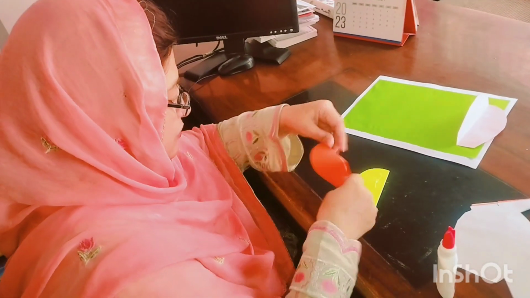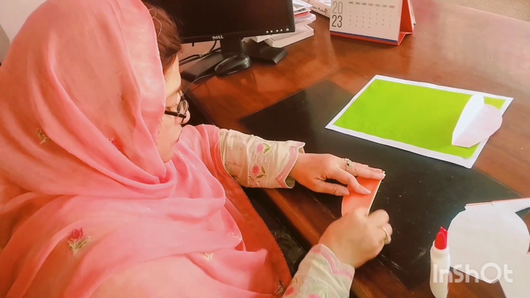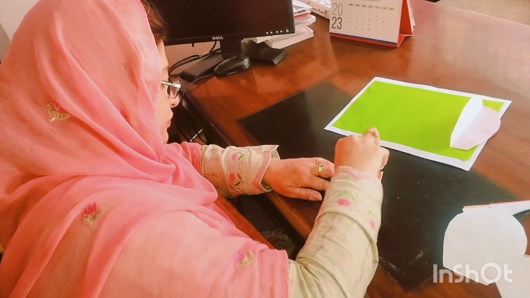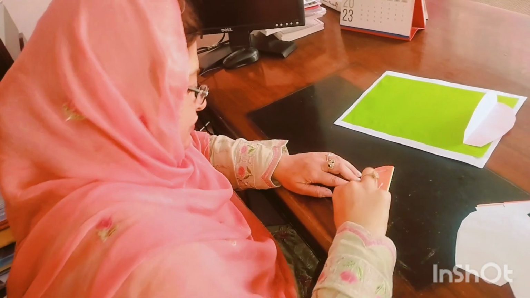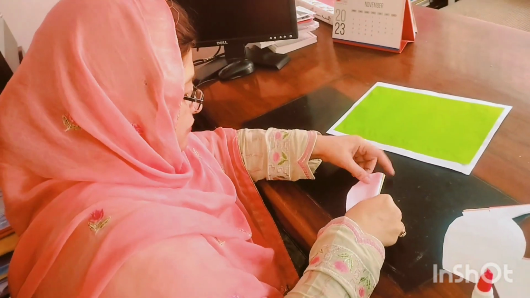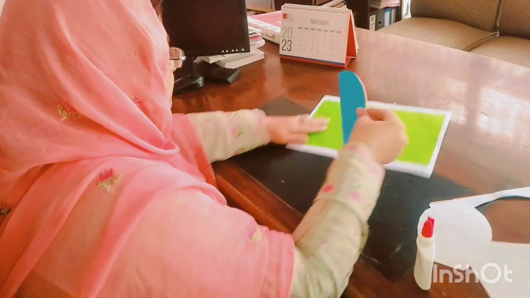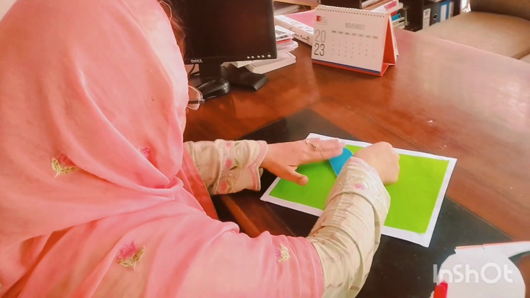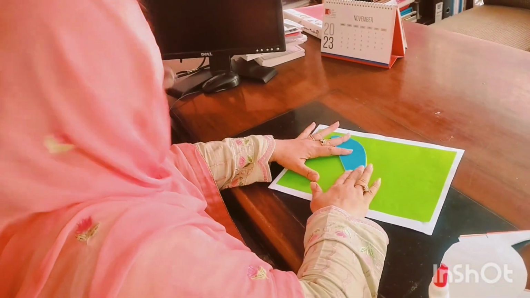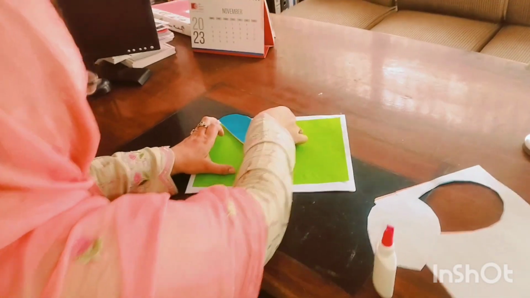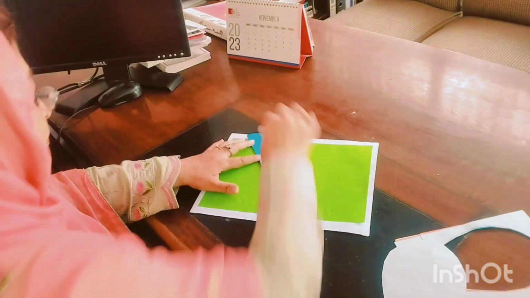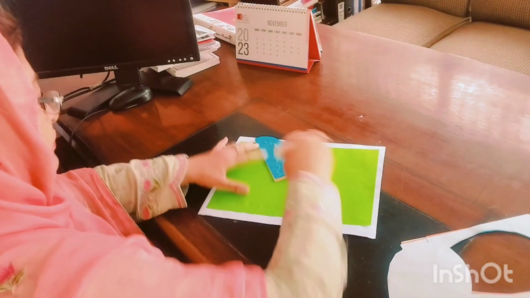This is the red color. I'm going to paste it with yellow, and now the pink color I'm going to paste it here. So I'm going to paste this thing on the top of that envelope. Okay, the main thing is that we are going to make a hot air balloon.